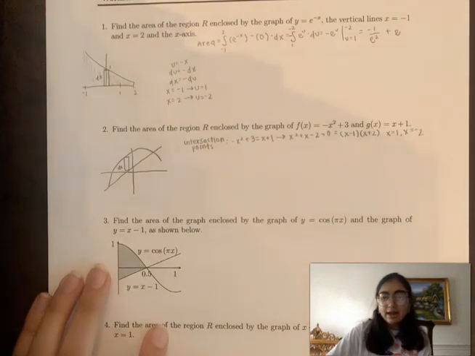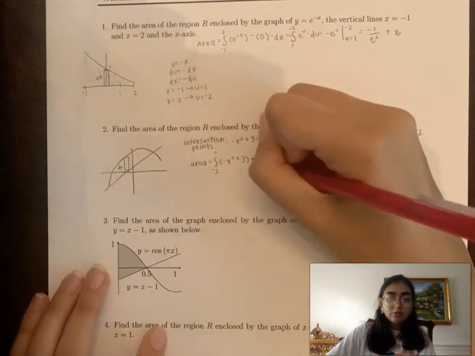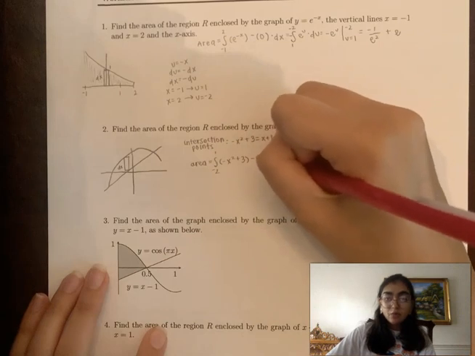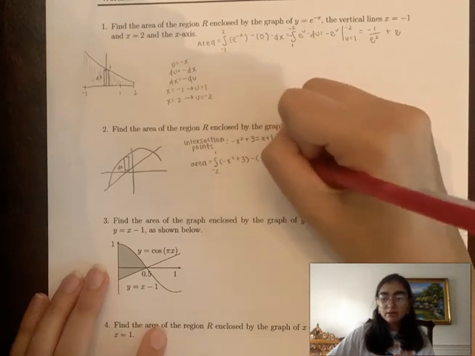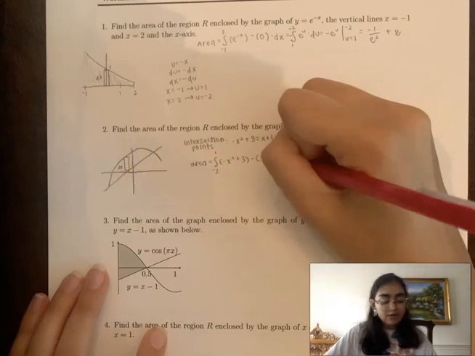So now that I have my intersection points, I can go ahead and write my integral to solve for my area. So area is going to equal the integral, and then 1 and -2 will be my parameters for that. And then I'm going to have top minus bottom in this case, according to my rectangle. The top function is going to be the f function, since the top of the rectangle is touching the f function. The f function is -x squared plus 3.